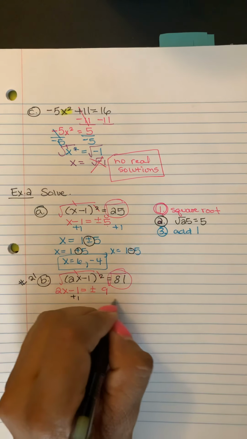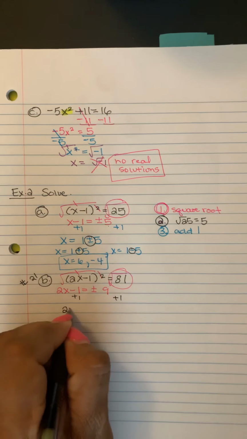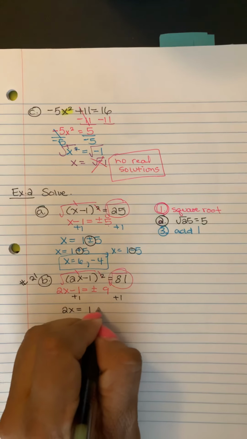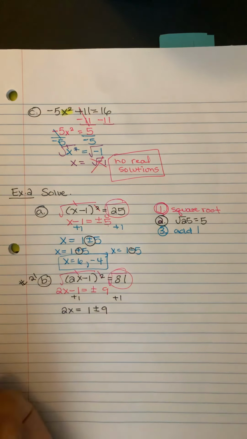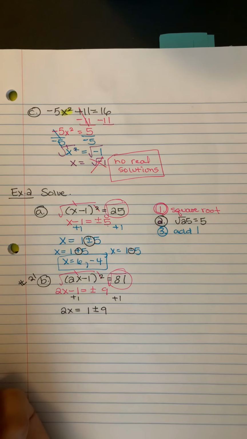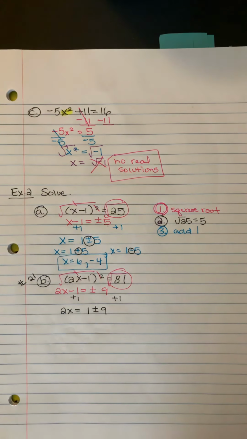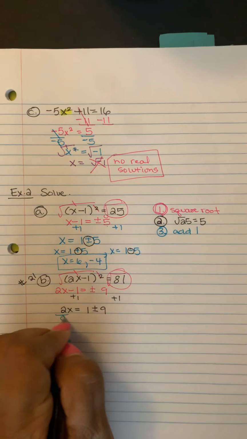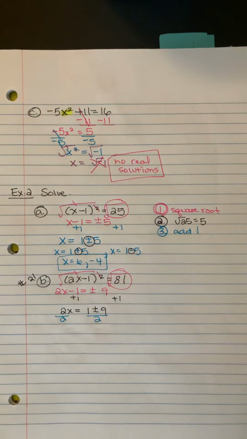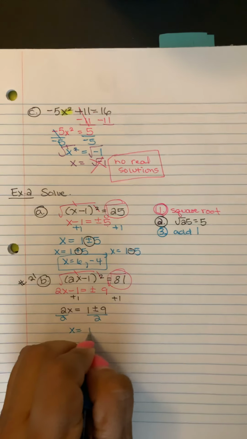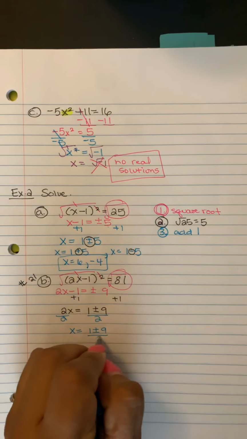Plus 1, plus 1. So I'm going to rewrite this: 2x is equal to 1 plus or minus 9. And we're going to have two answers. Divide by 2. So x is equal to 1 plus or minus 9 divided by 2.